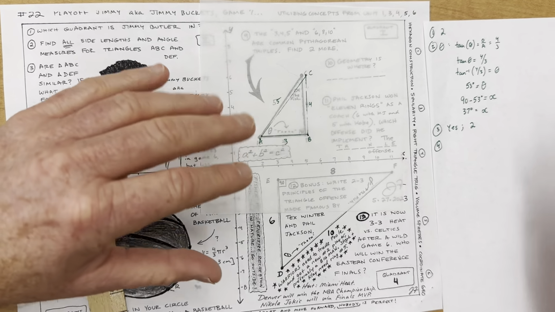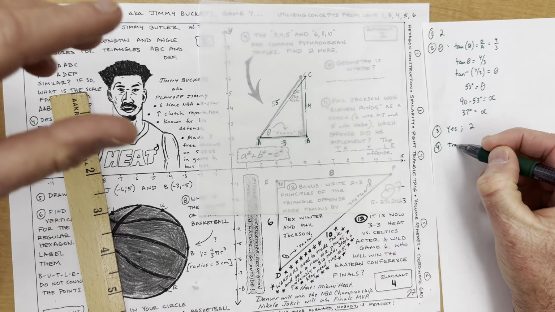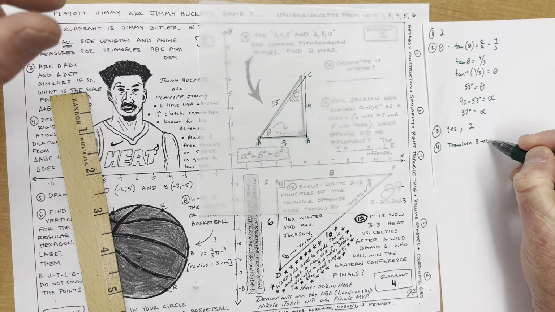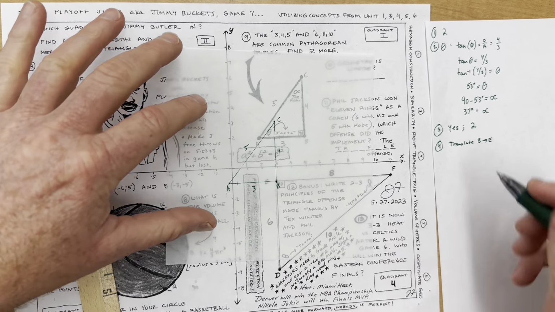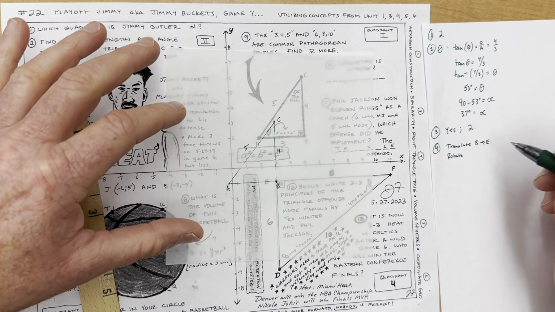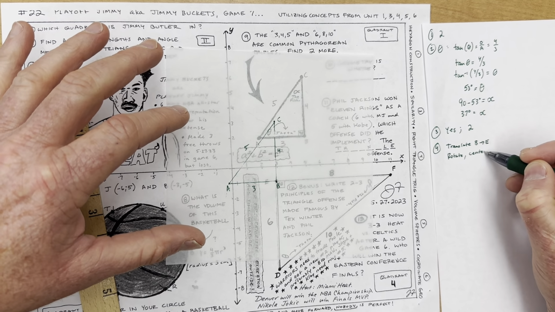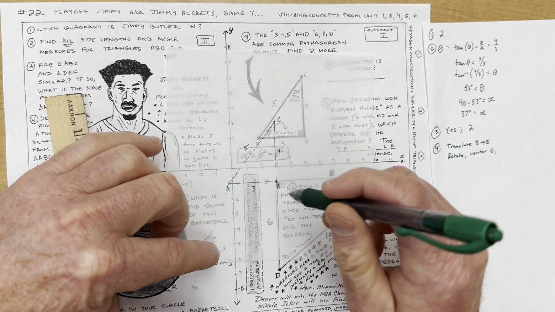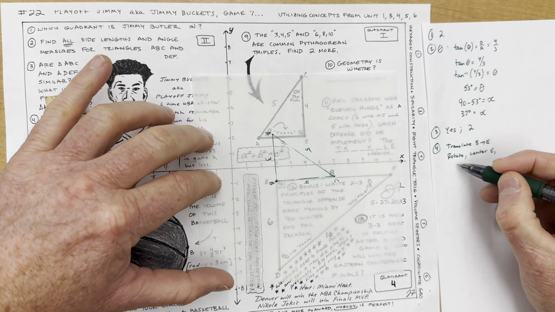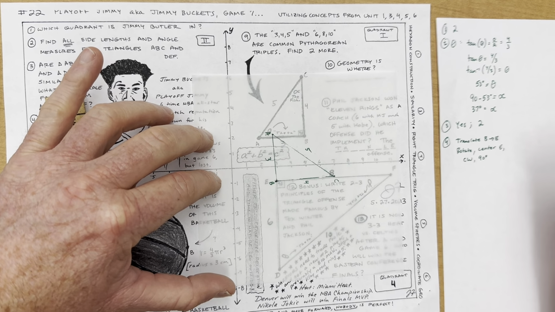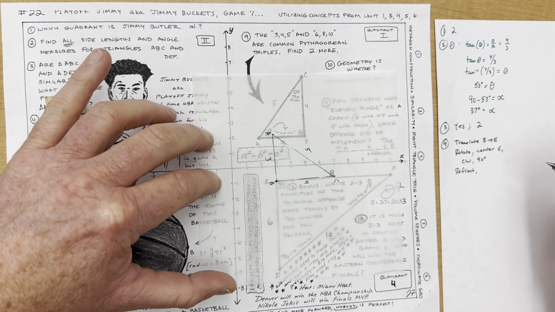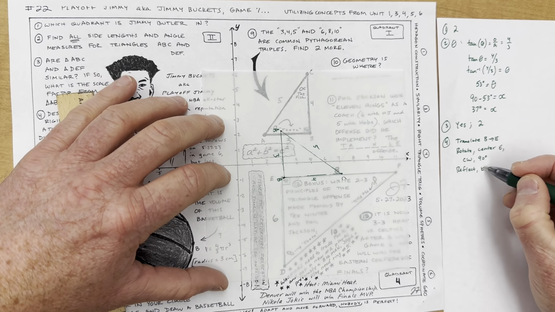Your moves are translate B to E. Your next move is rotate, center E, clockwise 90 degrees, and your last is reflect over EF.